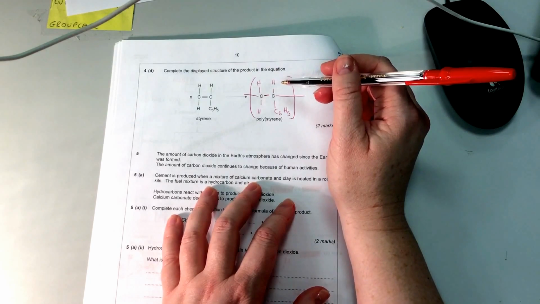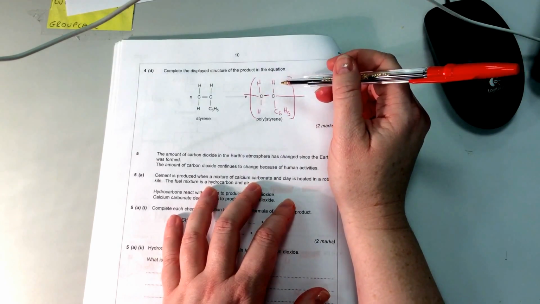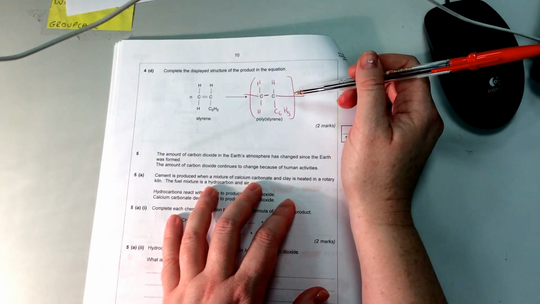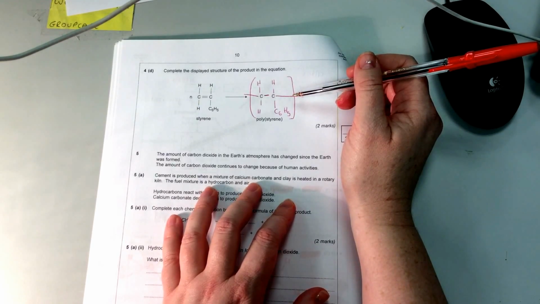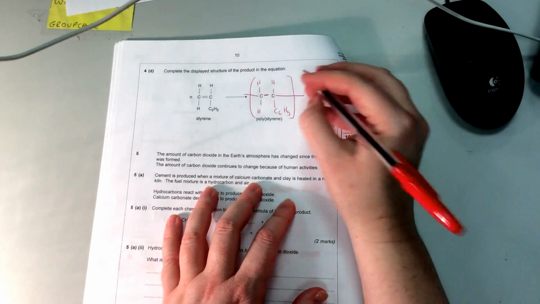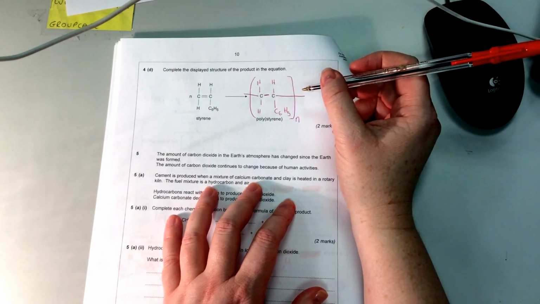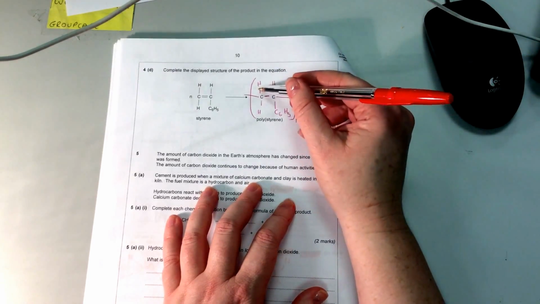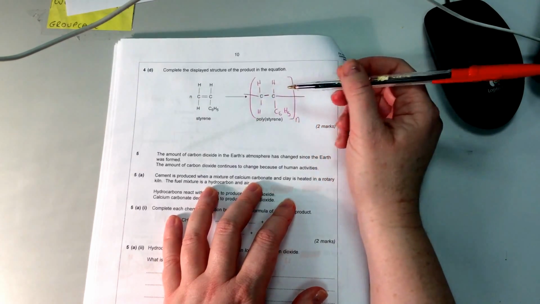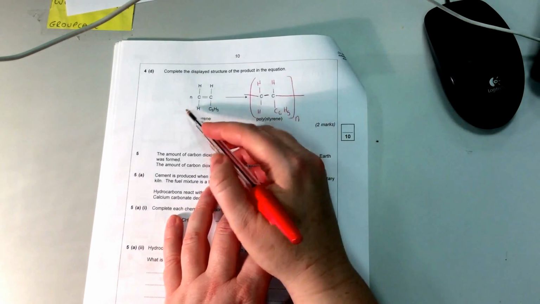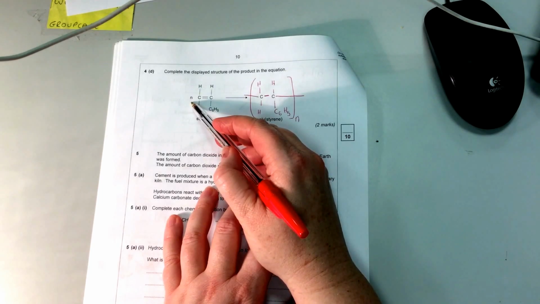Now the marks for this show the following things. You've got to have these lines extending, there's 1 mark. You need 7 single bonds, and they're used in the correct place. Okay, and the brackets are in the correct place, and of course you need the N at the end. Okay, it's worth just having to check that you've got 7. 1, 2, 3, 4, 5, 6, 7, N at the end. N stands for the number of monomers in that chain that are then together. That stands for the number of monomers you have at the start.